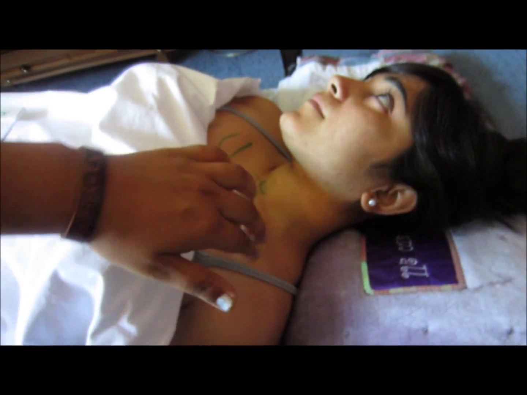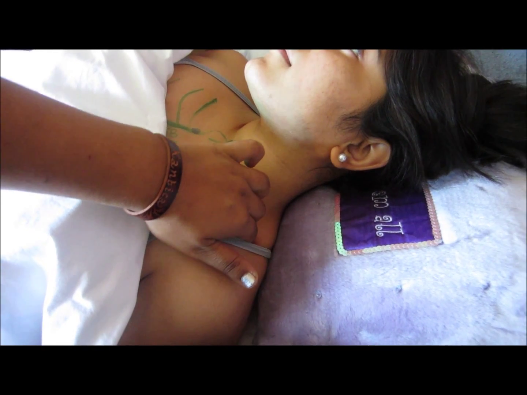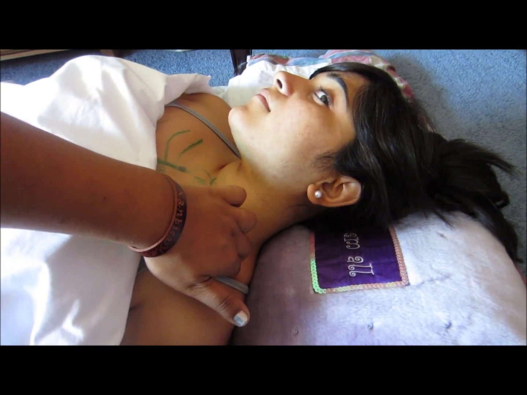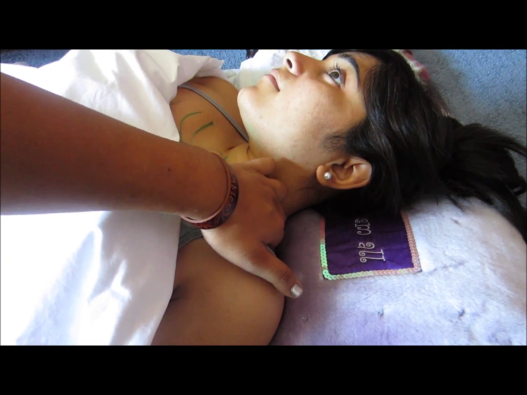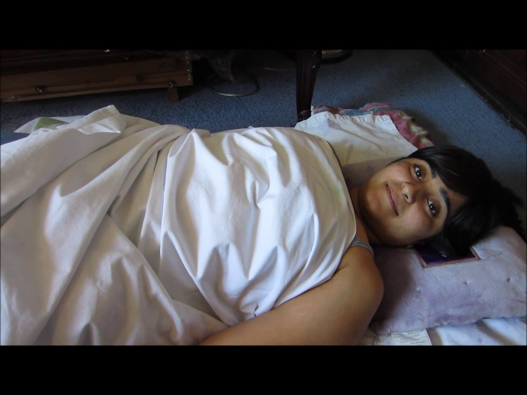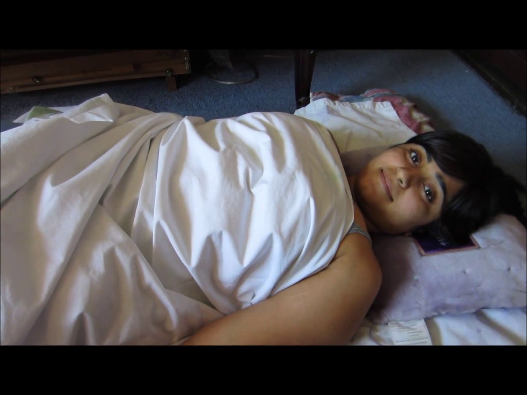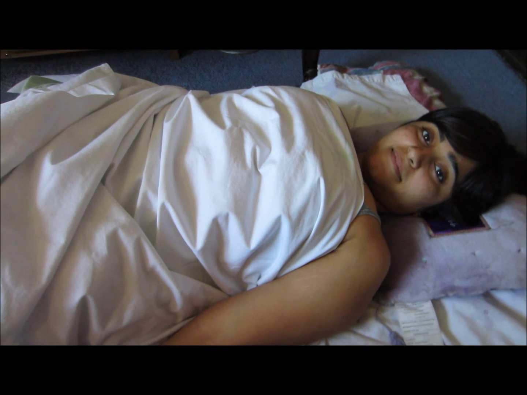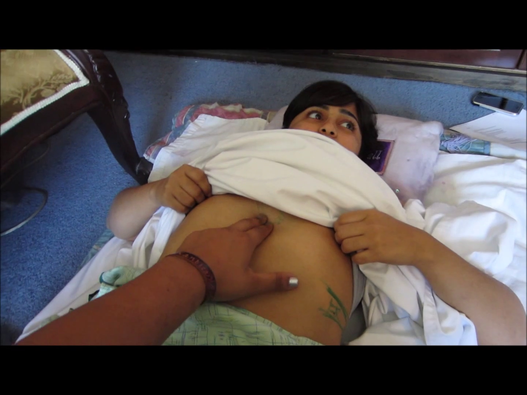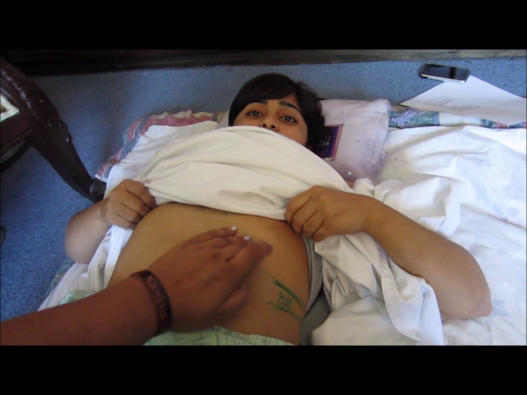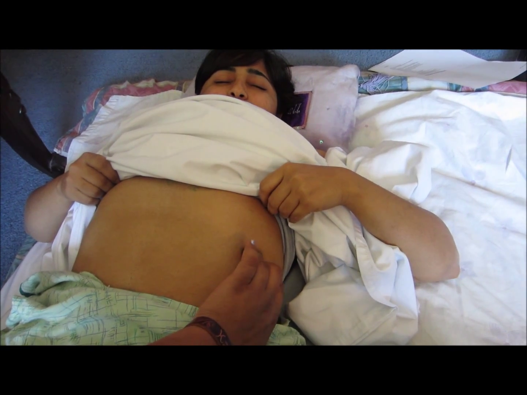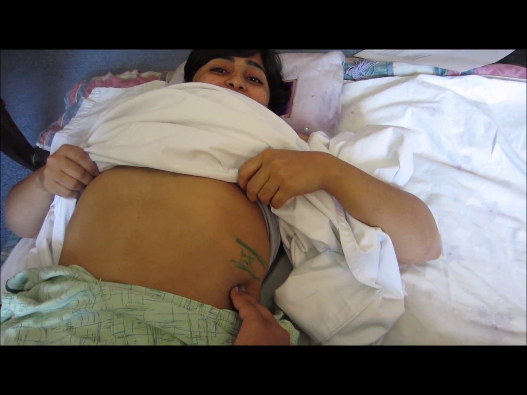Now I'm going to be palpating the first rib here, and I would ask, Gina, could you raise your shoulder, please? Thank you. Now I'm going to be palpating the xiphoid process and the floating ribs. Gina, is it okay if I could pick up the bed sheet? Yes. The xiphoid process.